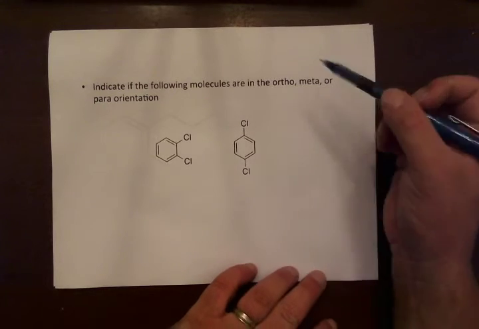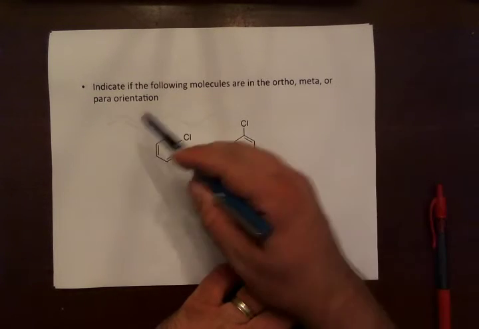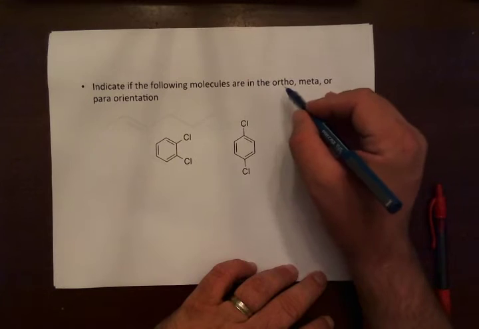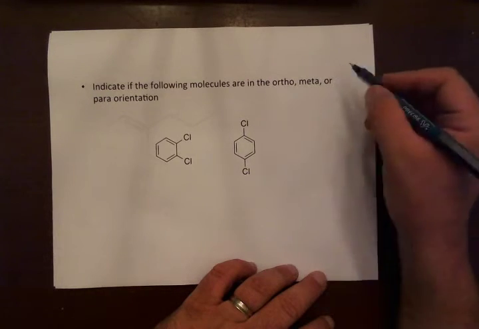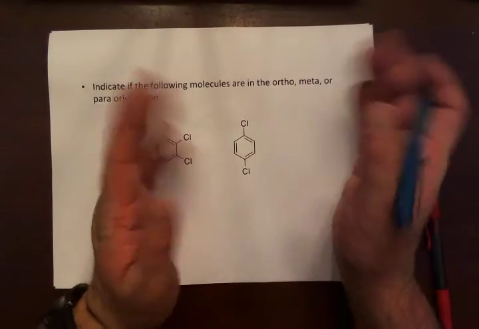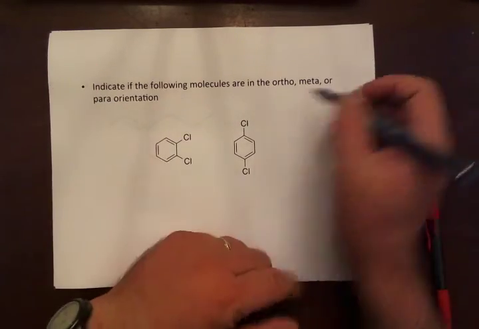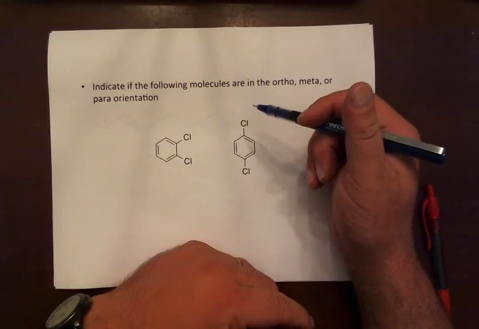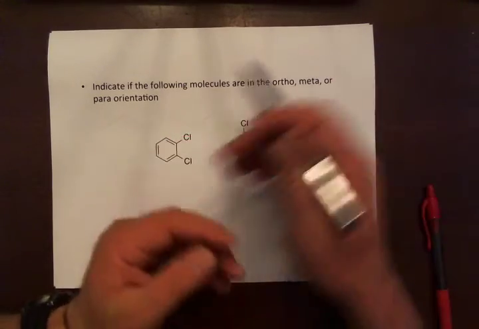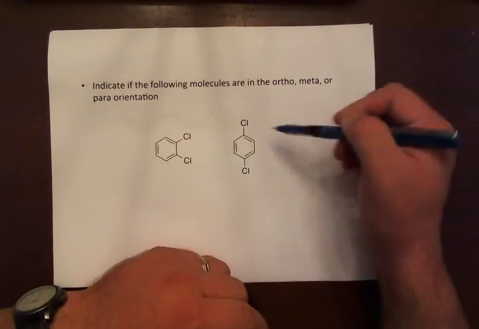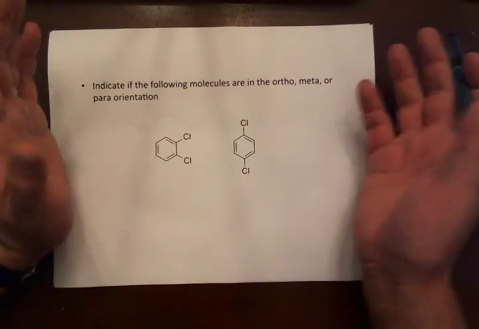Now, if you want to look at ortho-meta-para orientation, ortho is going to be right next to each other. Meta, you're going to have a carbon group in between, so that's between the two groups, and then para is going to be opposite each other. They don't have to be the same groups. In this case, all of these are just chlorines, but they don't have to be.